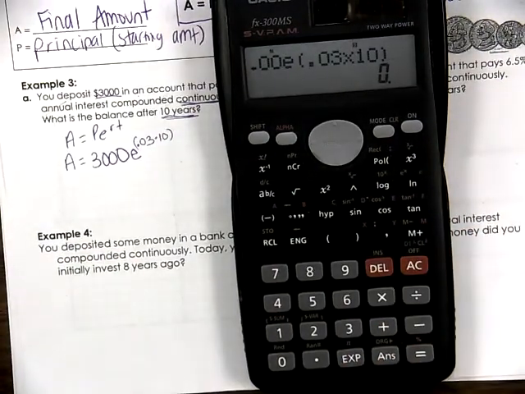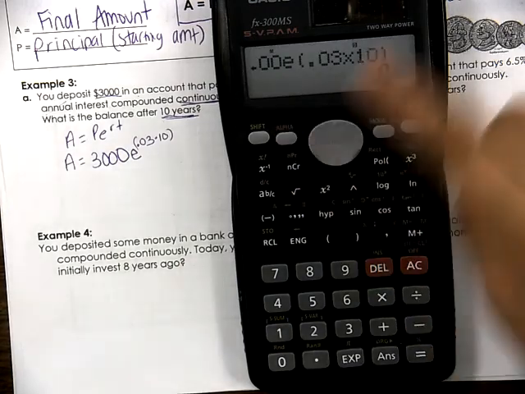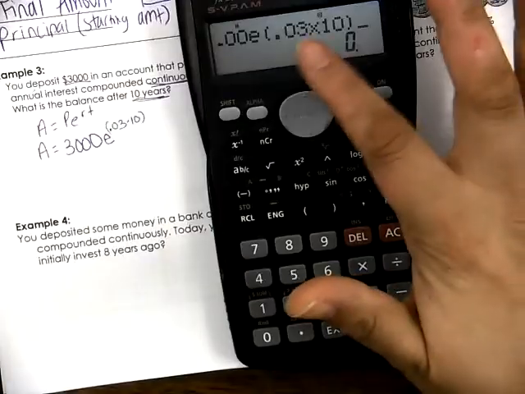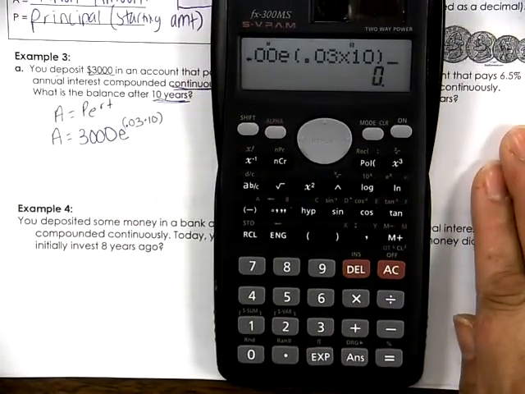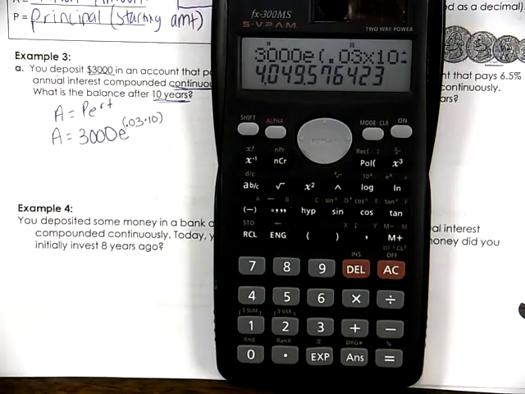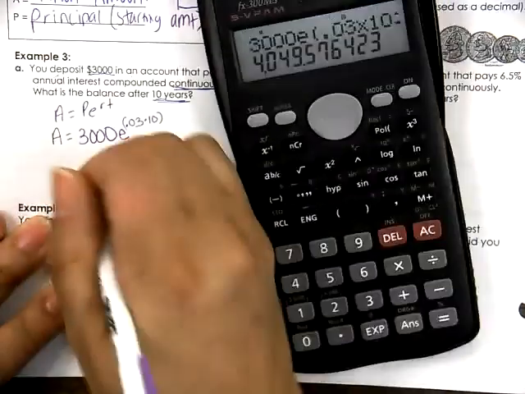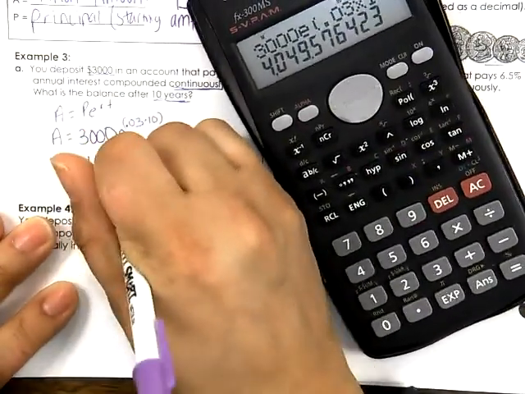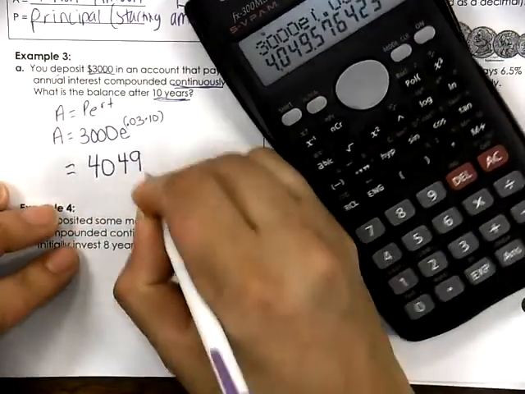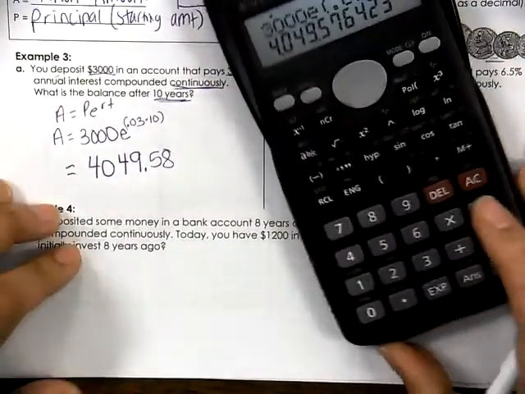If you're using a graphing calculator, you still find the second LN button, and it should sometimes even give you a caret key with it, so you can just put parentheses around this entire thing. But if you don't use parentheses, then technically the whole thing is not an exponent. When you type that in, you should get this large number. It comes out to $4,049 and 58 cents.